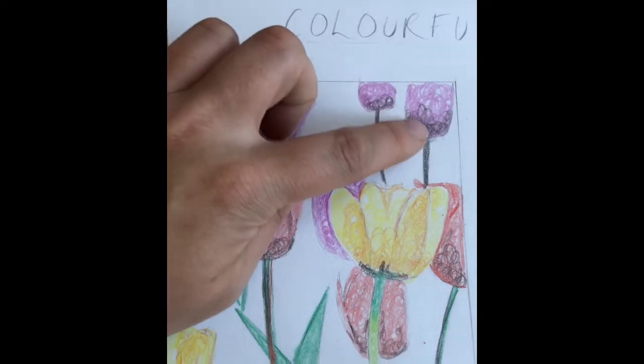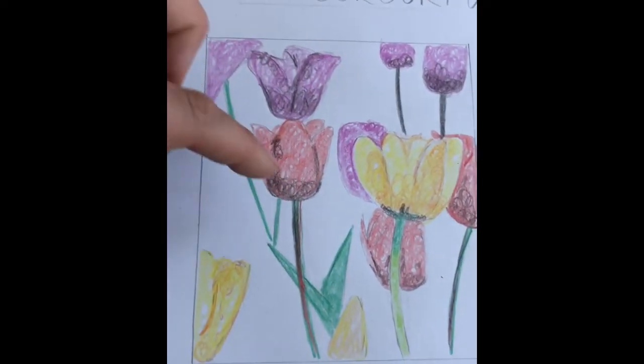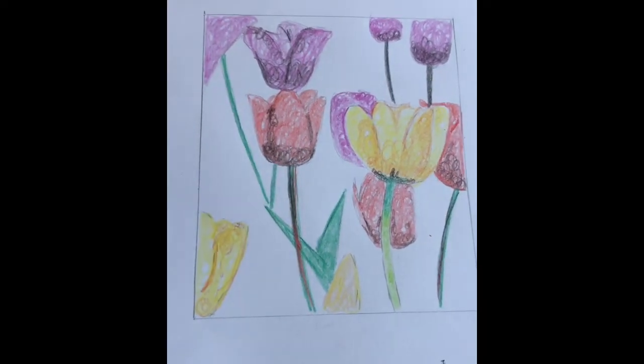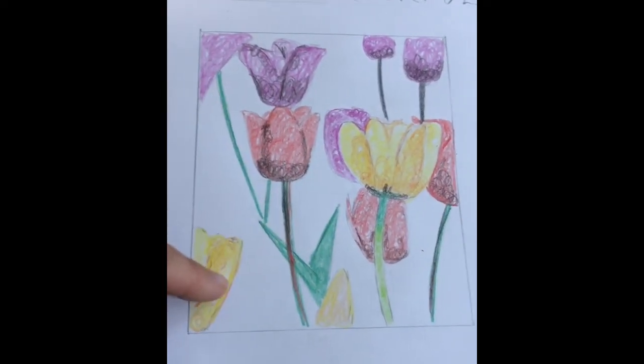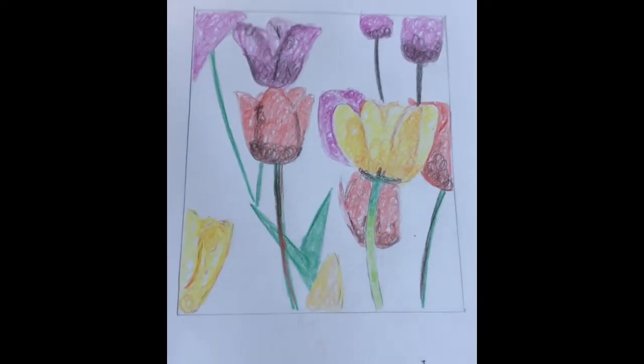You can use brown as well because they look black. Same here to define these petals on here. I've even got a bit of red in this stem because that's what I saw in the image. And then a bit of orange here again. So this is, I would say, my main structure of colour I've got in the image.